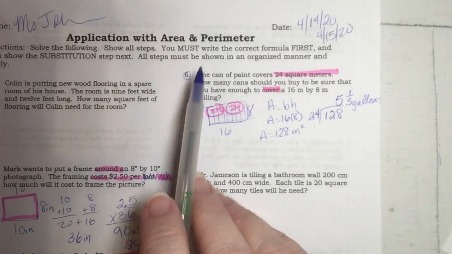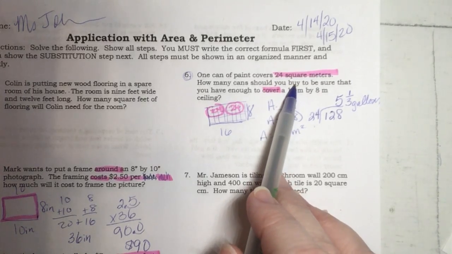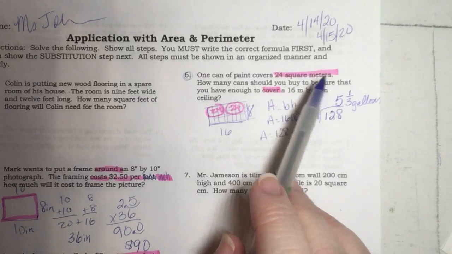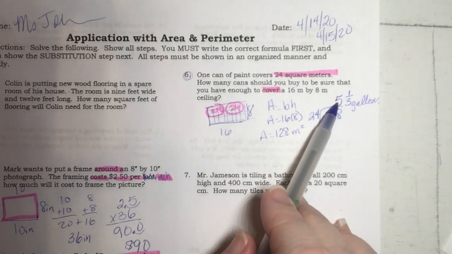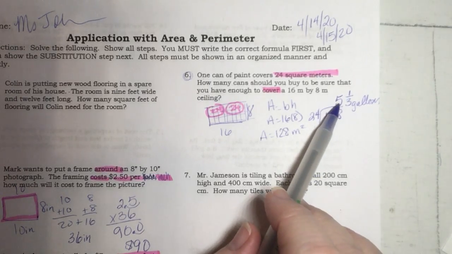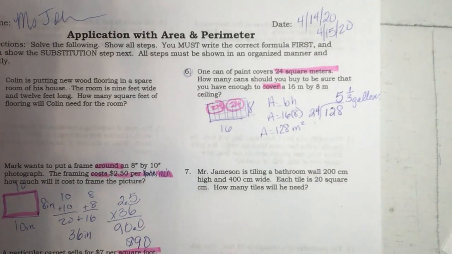Something tricky here. It says, how many cans of paint should you what? Buy. So it doesn't say use, it says how many should I buy? So should I buy 5 cans of paint or should I buy 6 cans of paint? So if I buy 5 cans of paint, will I have enough? Or do I need to buy 6 cans of paint to have enough?